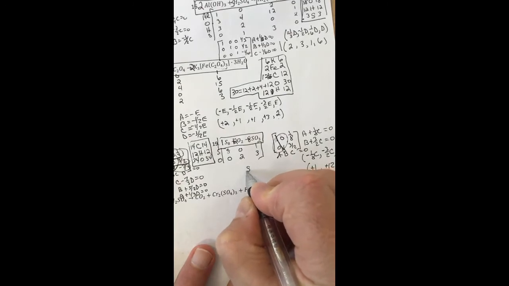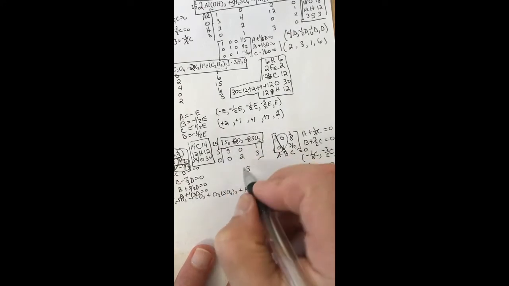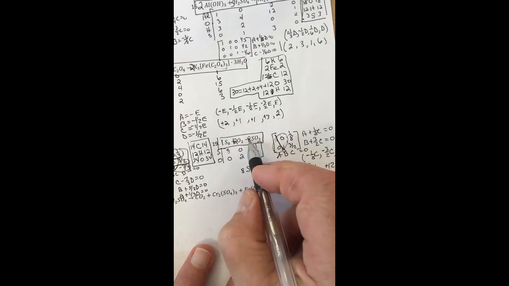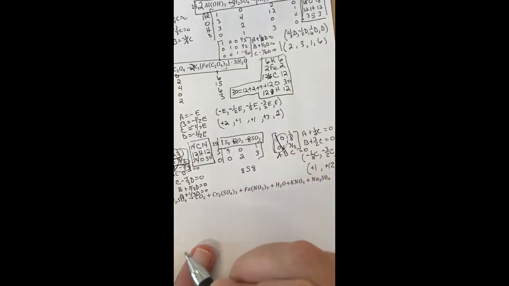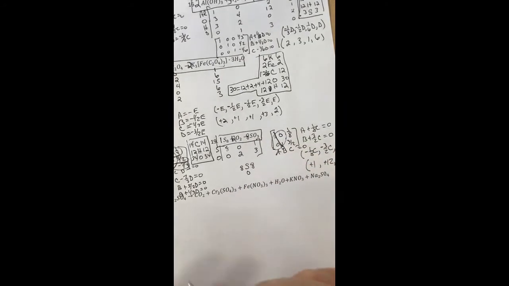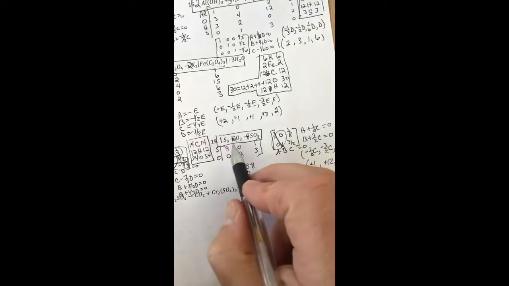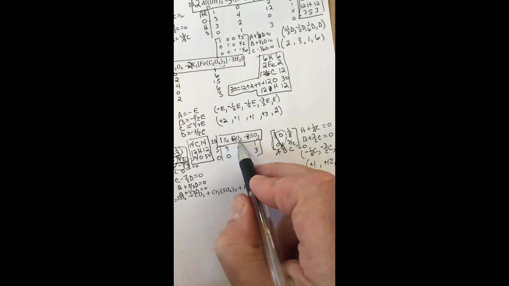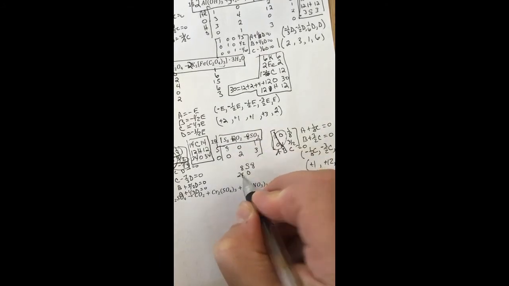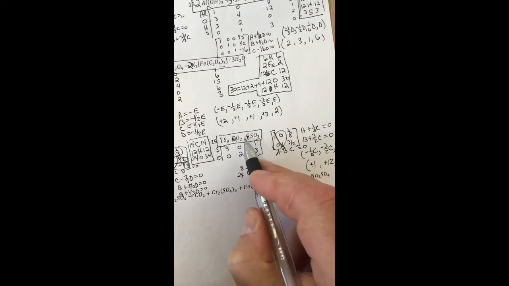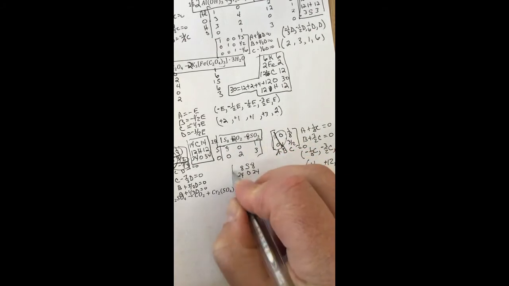So the element list, sulfur: this side has 8, this side has 8 singles for 8. Oxygen: looks like there's 12 pairs, so 24. And here there's 3, but 8 of them, so 24.